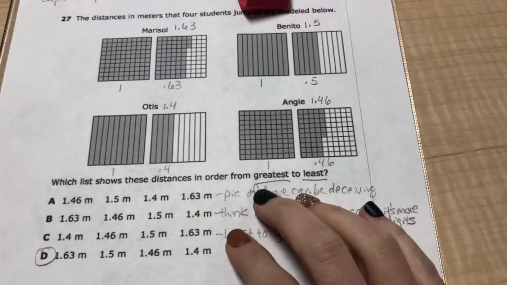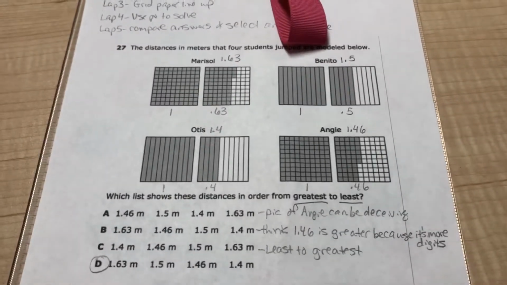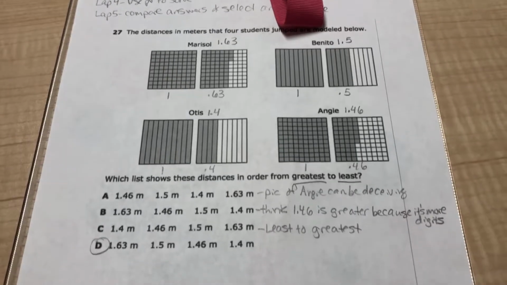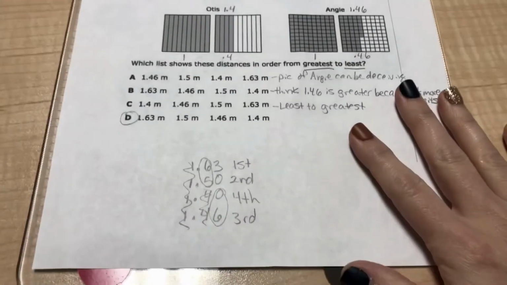And then for the last one, if they just base it on the picture only, one of them could be a little deceiving. So it's just kind of keeping track of that as well. Anyways, this is my exemplar. I've done all of this prep in advance. It did not take me long.